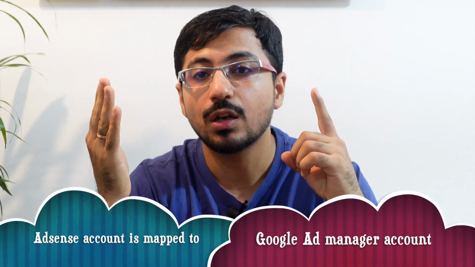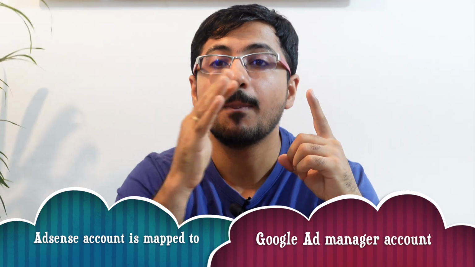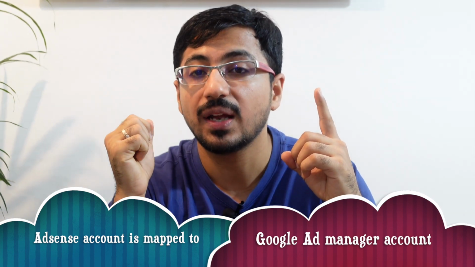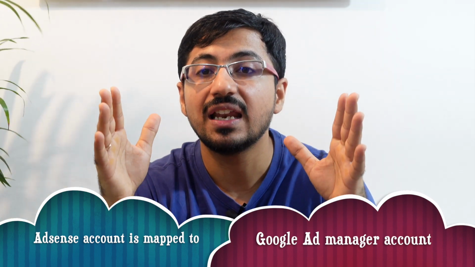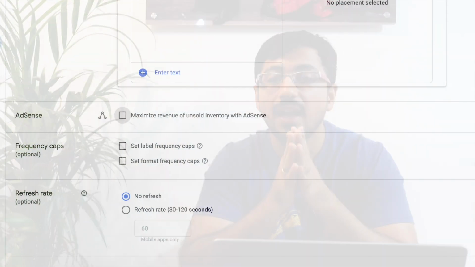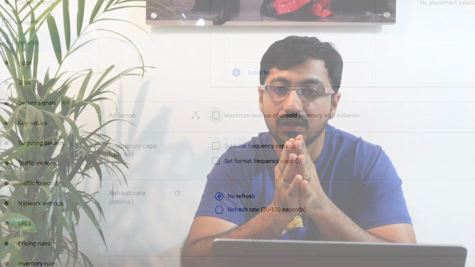There was a need to link to GAM, but with the creation of GAM, now every AdSense account is internally mapped to a GAM account. So there isn't a need for you to externally link AdSense to serve AdSense ads via GAM. You can simply enable ad unit level backfill at your ad unit, and I'll just share a screenshot for you guys in here, and you should be able to serve your AdSense ads via dynamic allocation.